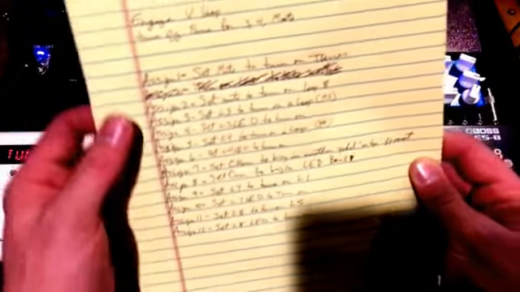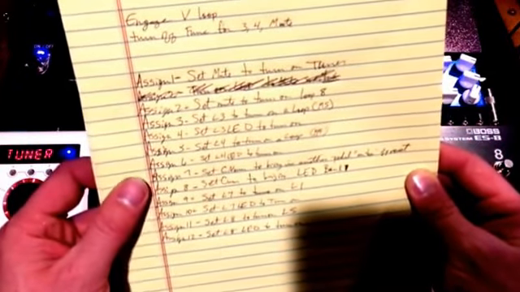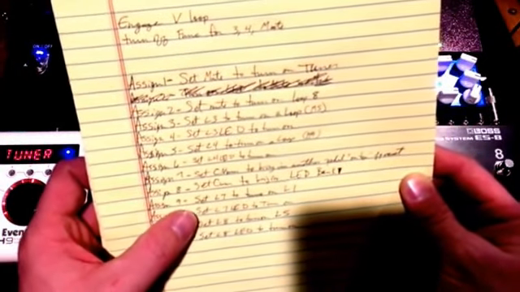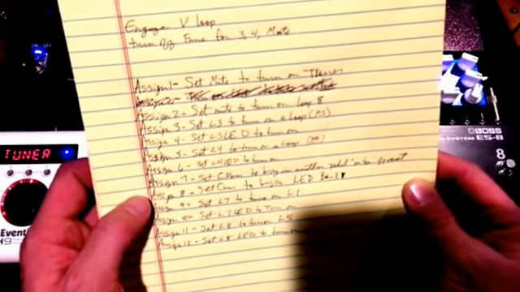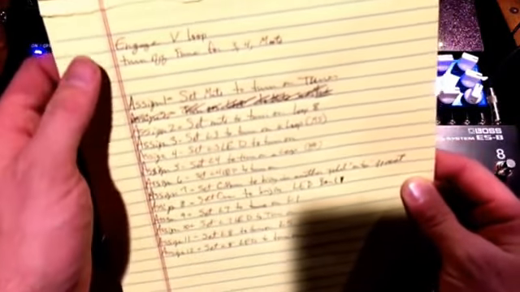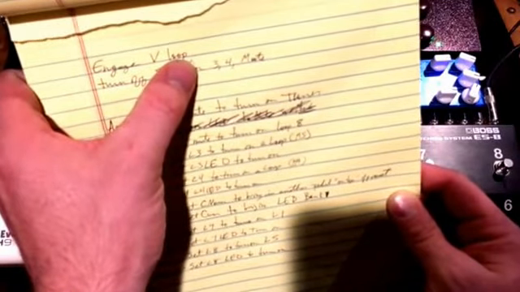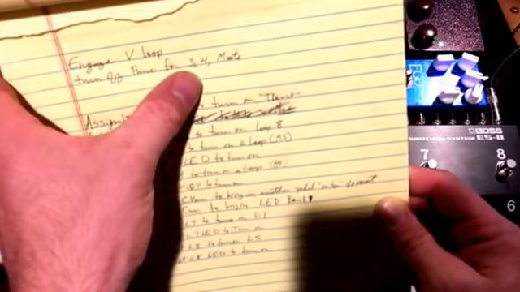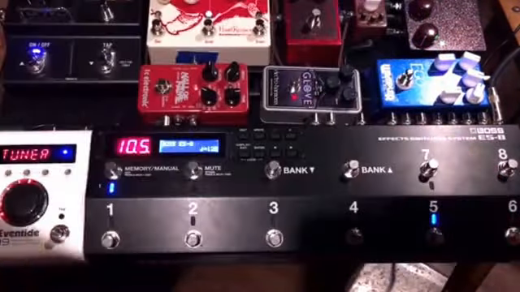And as you can see here, there's 12 different assigns. And for the first template, I only needed 8 assigns, I think. And then after that, I had to use up the rest to do what I wanted to do. But first things first, we need to engage the volume loop, and we need to turn off the functions for 3, 4, and the mute switch. Okay, so this is pretty easy.